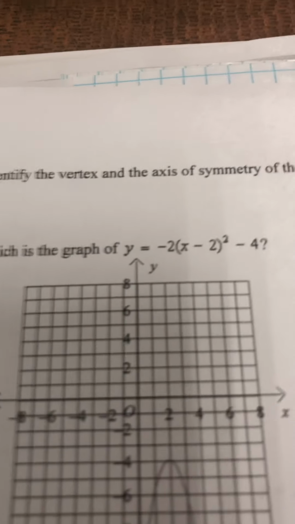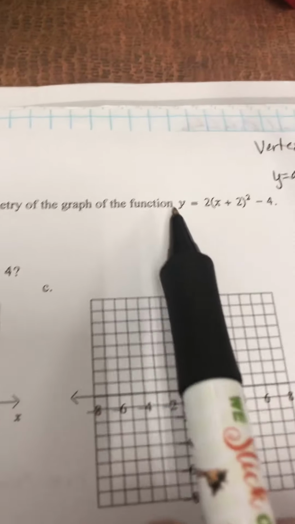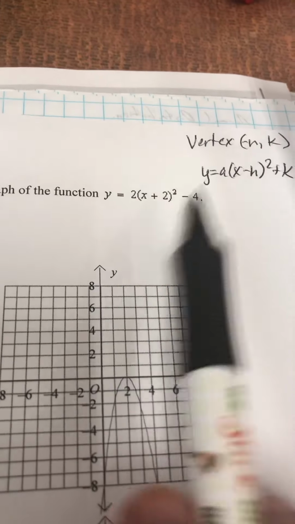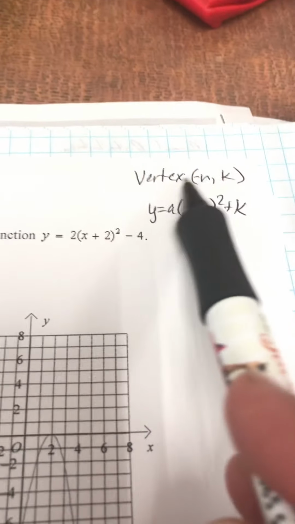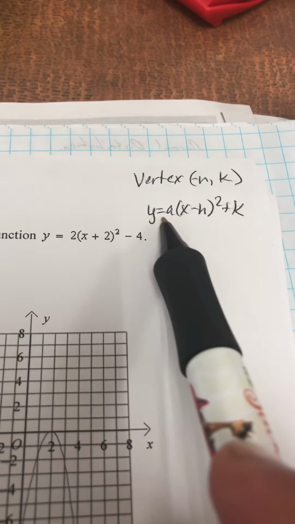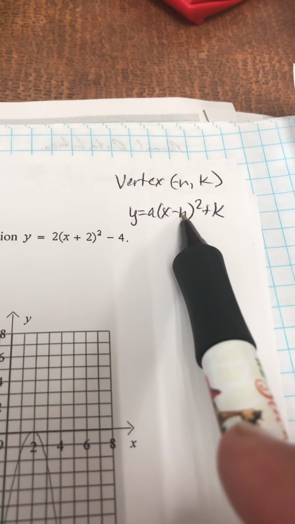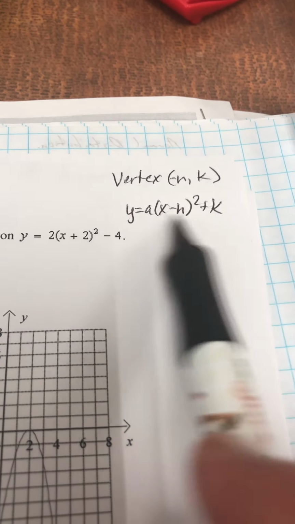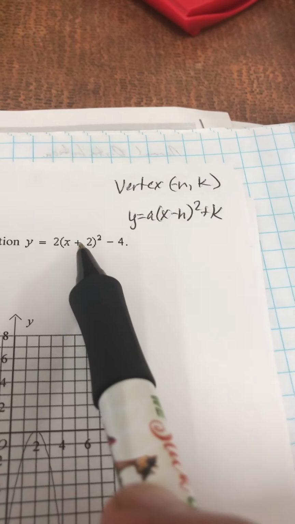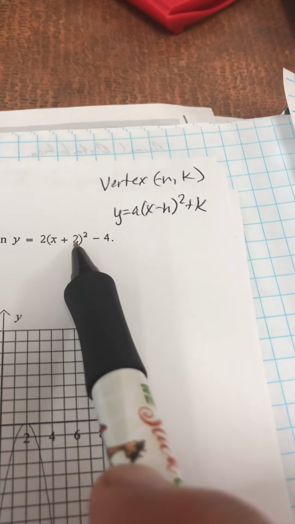Number 11. Identify the vertex and the axis of symmetry of the graph of the function. Okay, remember the vertex is (h, k), and the h goes right here and the k goes right here. This is in vertex form. So remember, the formula is negative h.